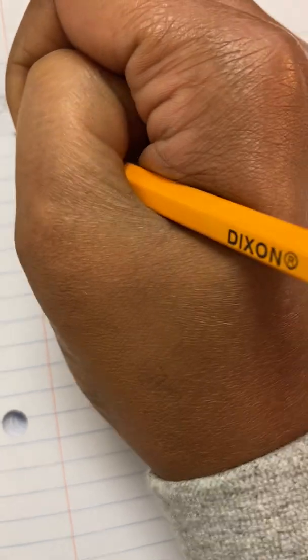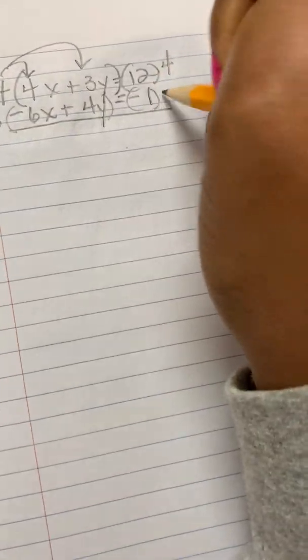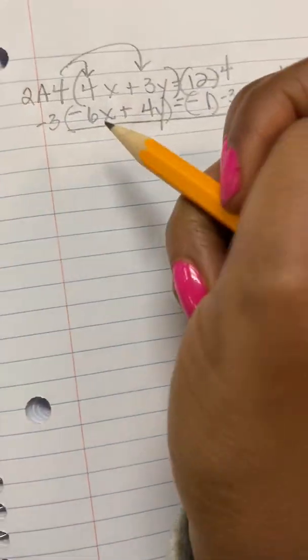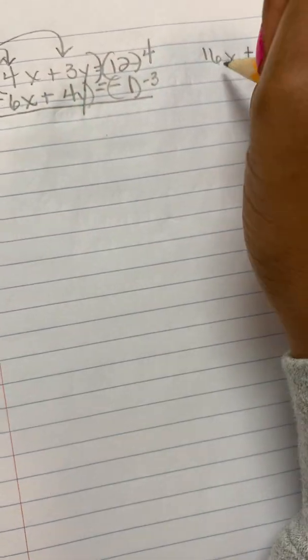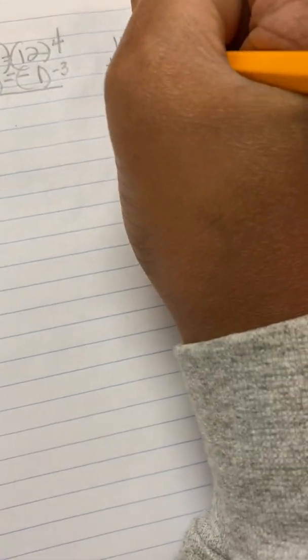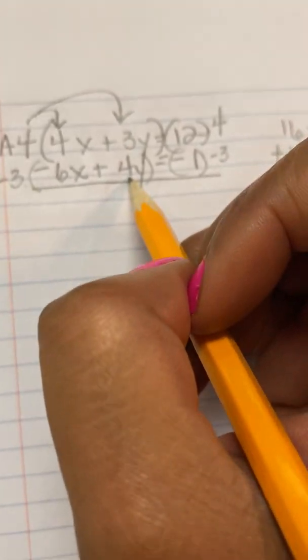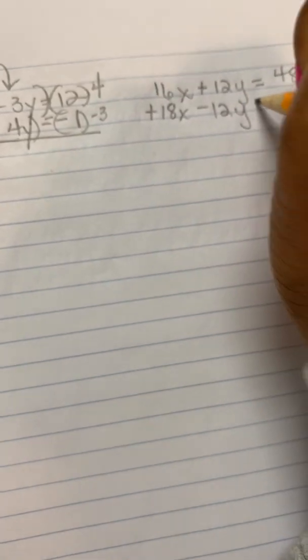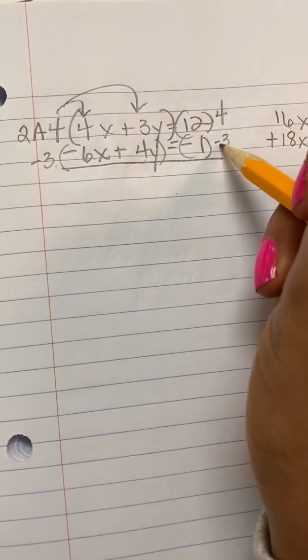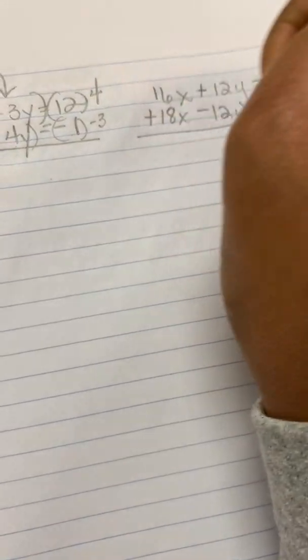So I'm going to multiply by -3 all the way through. So negative times a negative is a positive. So that will give 6 times 3 is 18x. -3 times a positive 4 will give me -12y. And negative times a negative will give me a positive. 1 times 3 is 3. Okay, so this will be eliminated, canceled out.